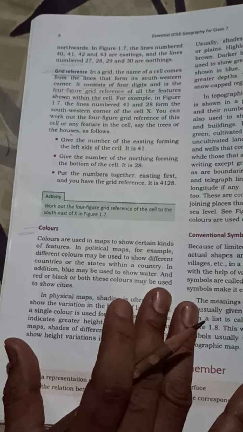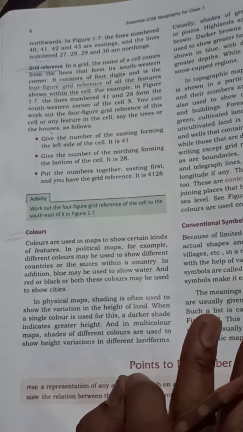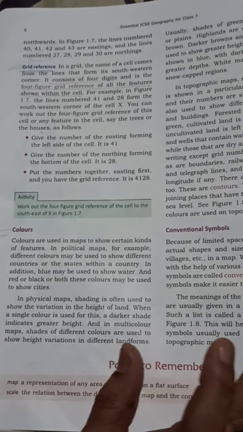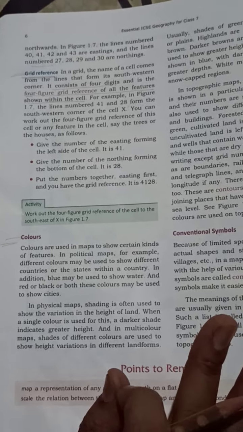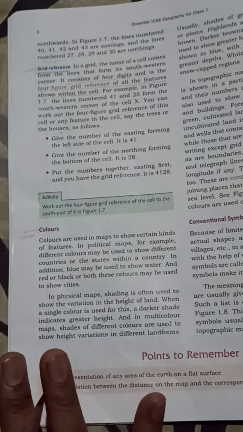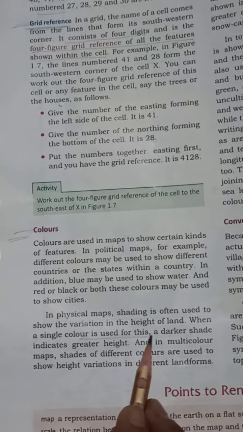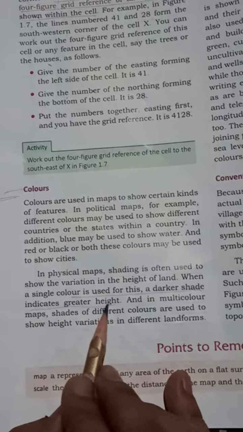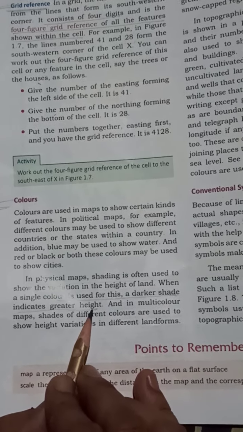In colors, we will see when a single color is used, a darker shade indicates the greater height.